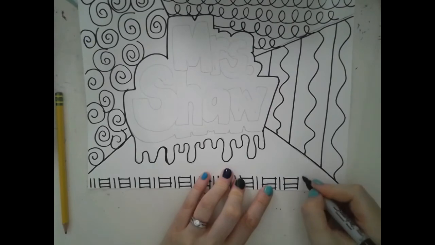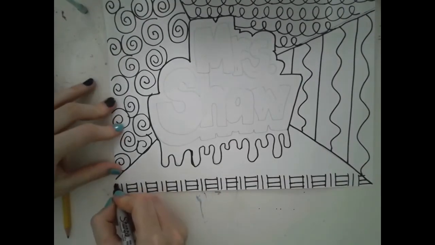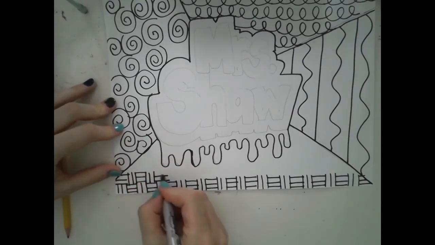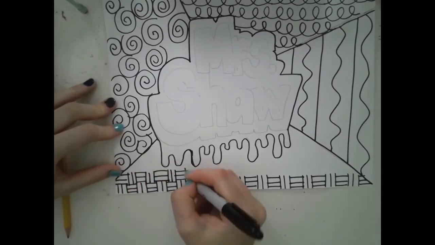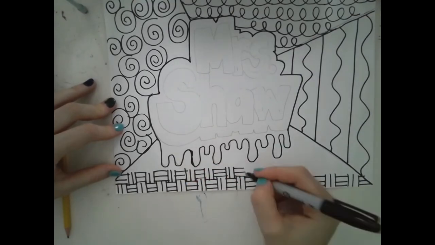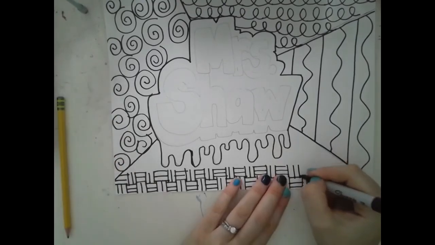As I get across to the other side, I'm going to change and do the opposite of the one above it. What's going to happen is it's going to start to look like a weaving. It's going to look like it's interwoven together and it's one big piece kind of woven together instead of just a bunch of separate little lines.